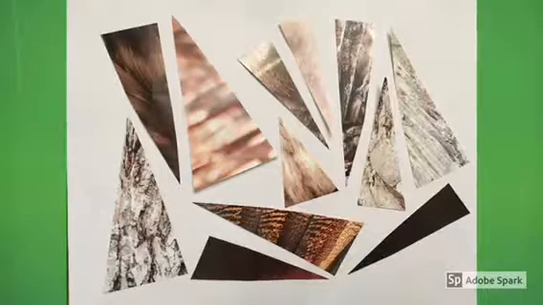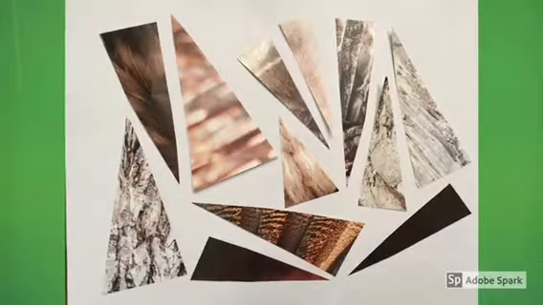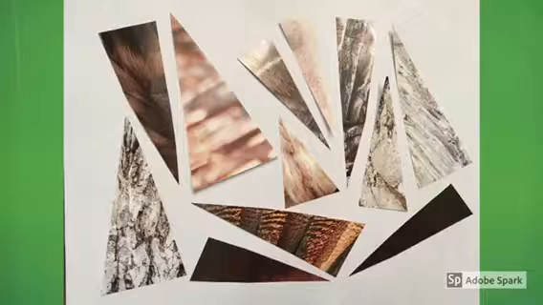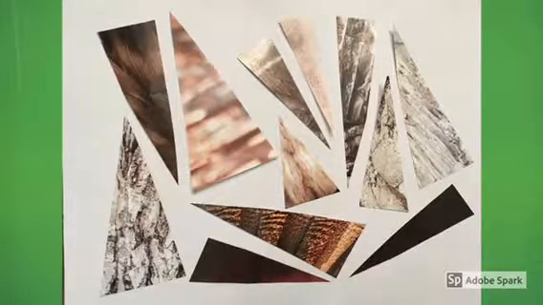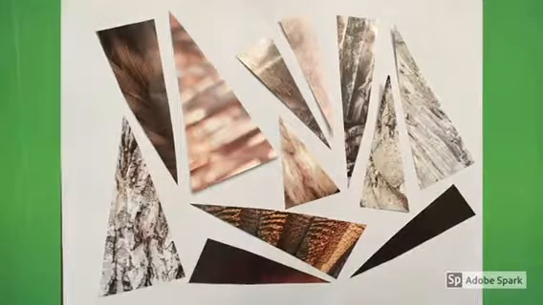Let's look back at the group of magazine clippings again. Look at the variety of values. When you use a larger scale of value in your artwork, it can add interest, depth, and form.